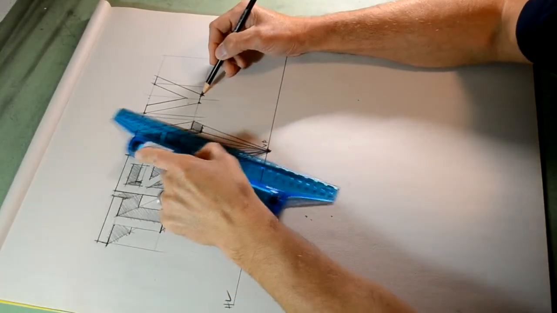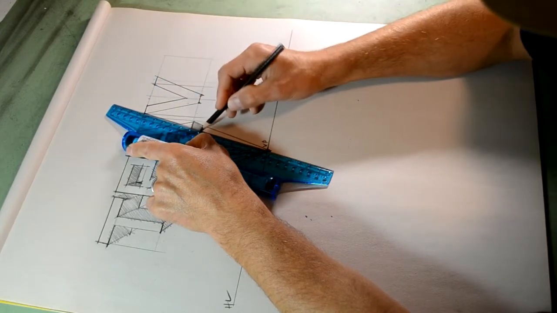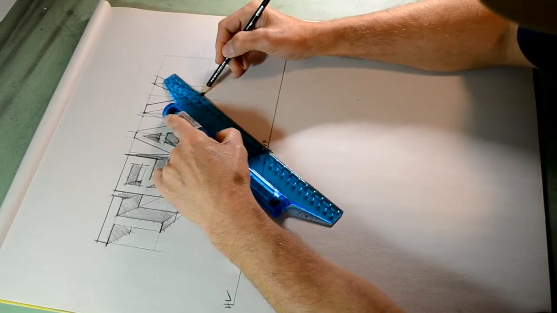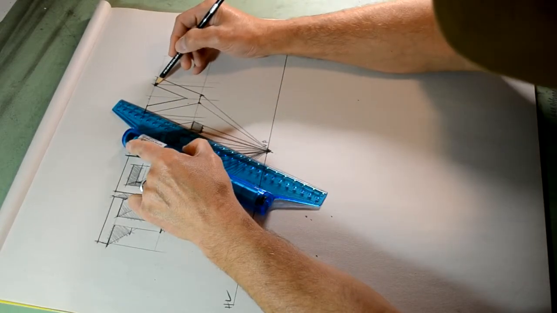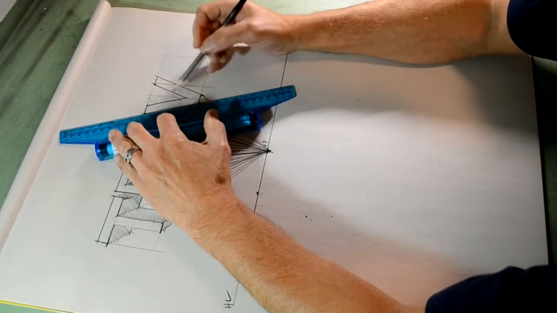And we go to this corner. We line up one end on the vanishing point, and the other comes off of those corners. This corner up here. We stay parallel.